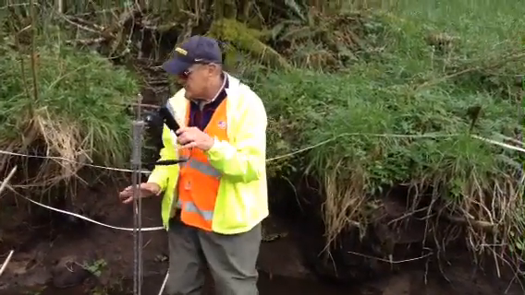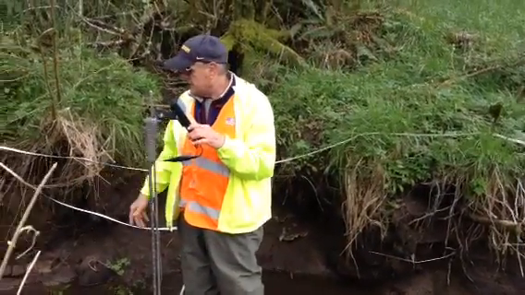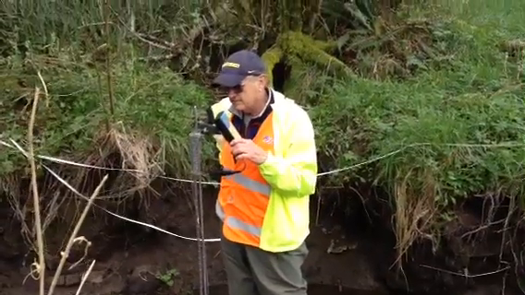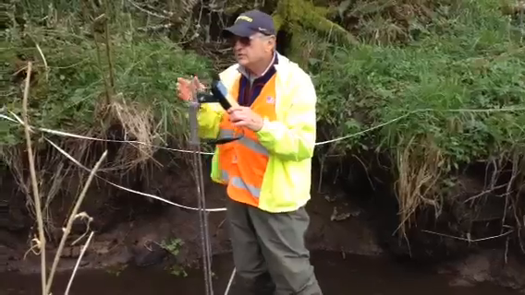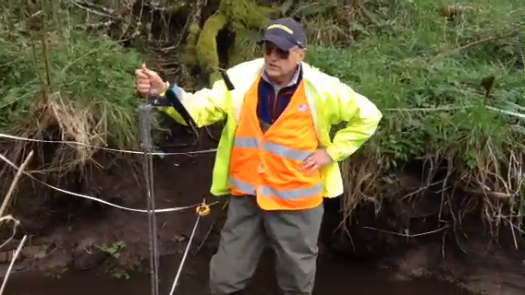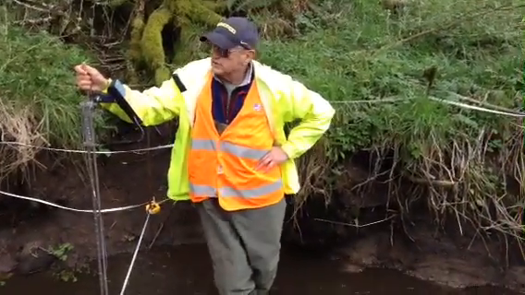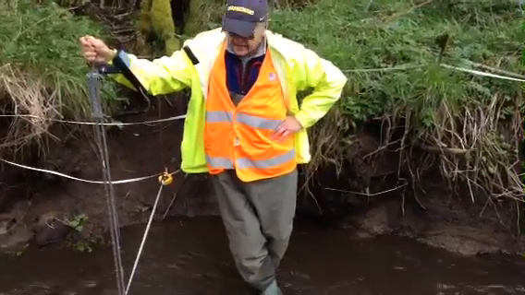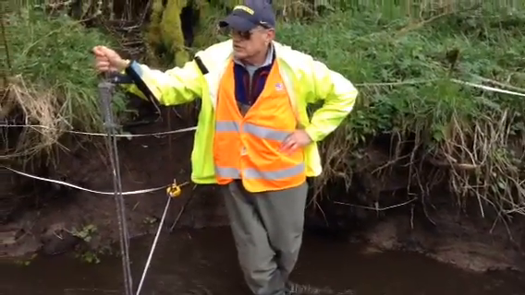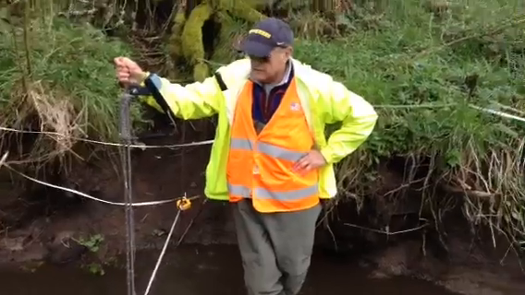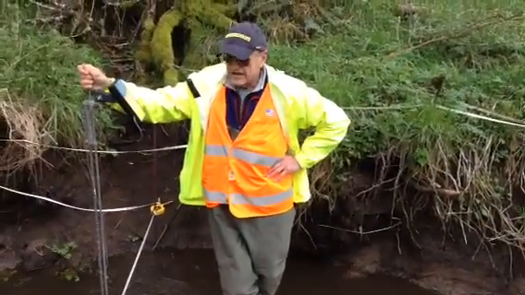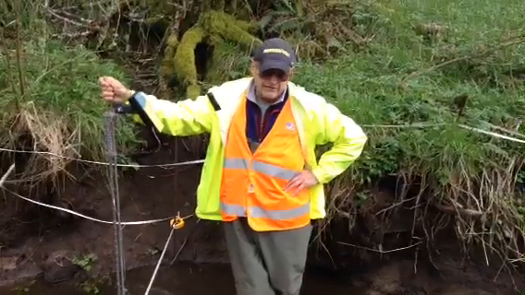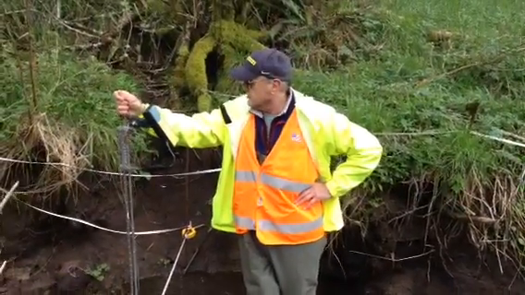Every time you made the stream flow measurement, you would read the staff plate and plot that on a log plot, and you would come up with a rating curve, which shows a relationship between the flow and the depth of the water. So that any time I came out here on this stream or whatever stream I'm working on, I just have to read the staff plate, and I would have a rough estimate of what the stream flow is.